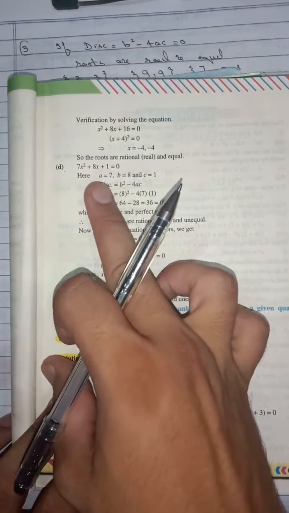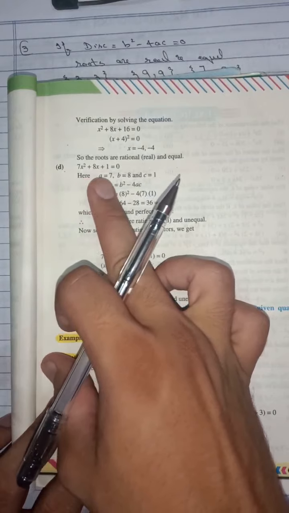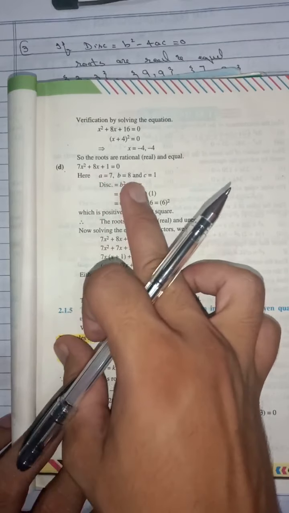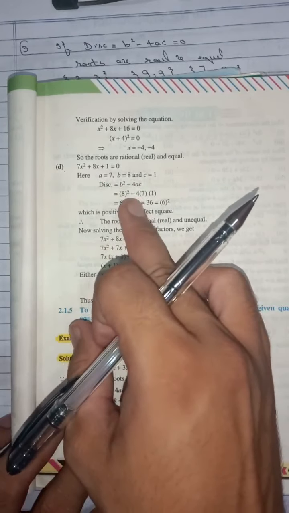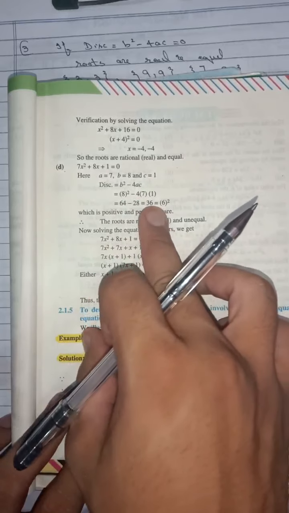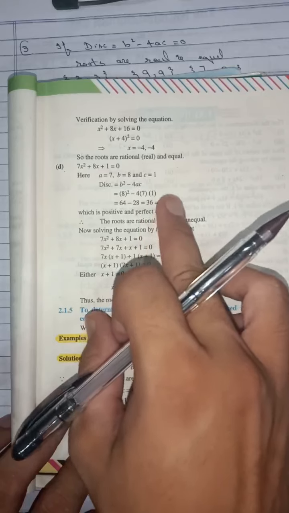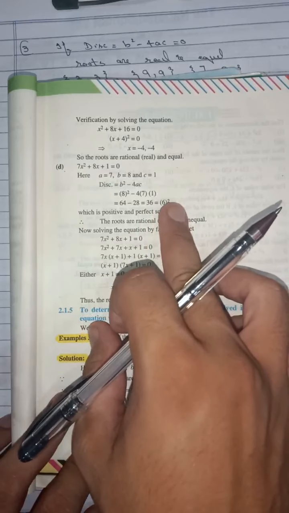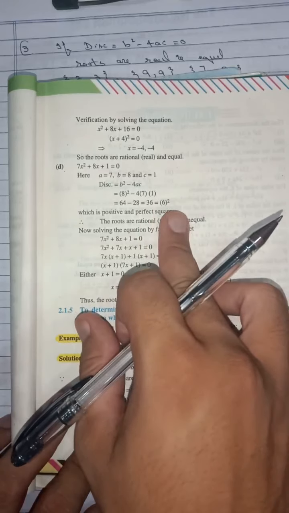The last part I am discussing with you is 7x square plus 8x plus 1, where a equals 7, b equals 8, c equals 1. Discriminant b square minus 4ac, 64 minus 28, is 36. As 36 is the perfect square of 6, it means the roots will be real and unequal. The first condition.